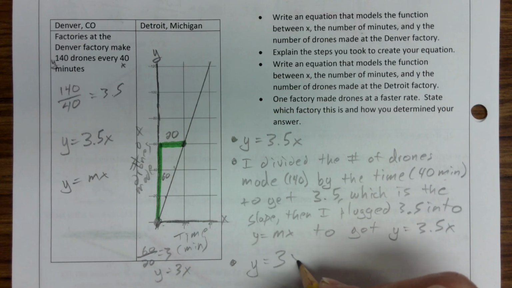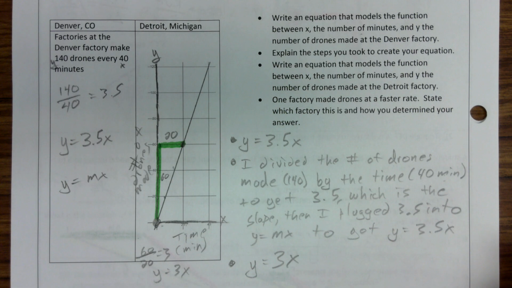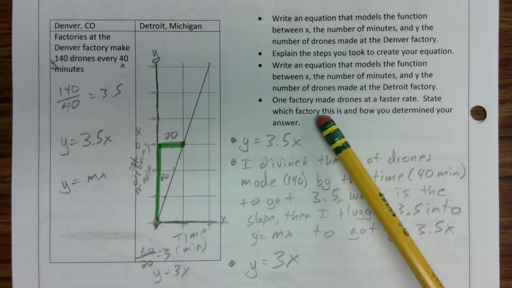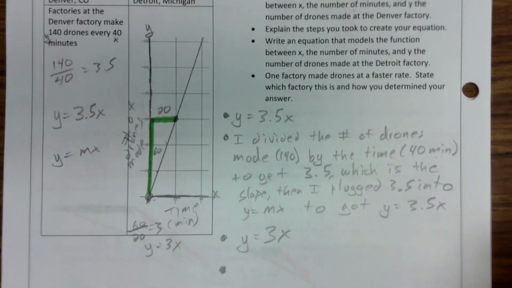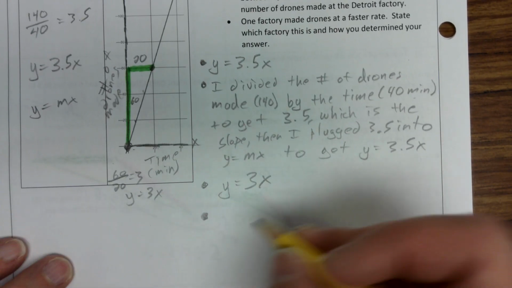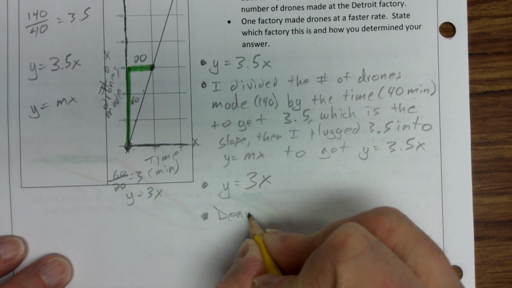So Detroit makes drones at a rate of 3 per minute, basically. And Denver makes them at a rate of 3.5 per minute. So Denver makes them faster. State which factory this is and how you determine your answer. So we'll say Denver makes drones faster.